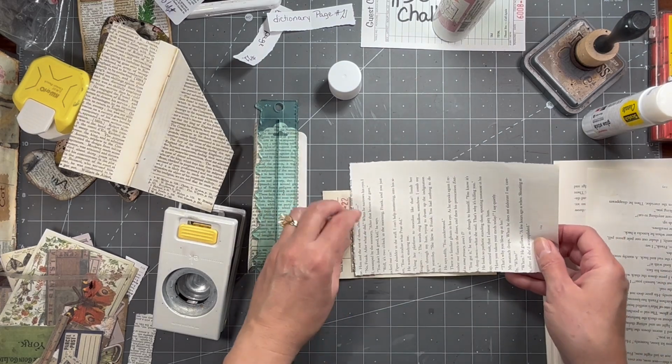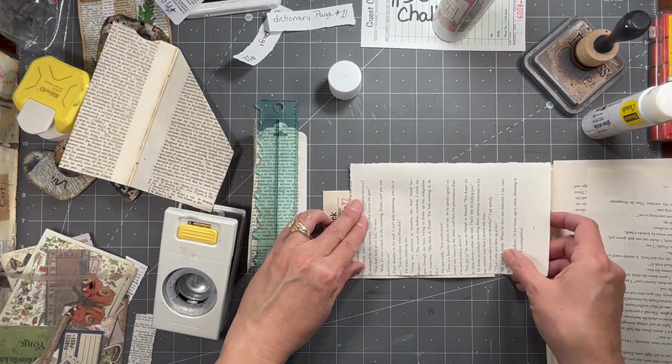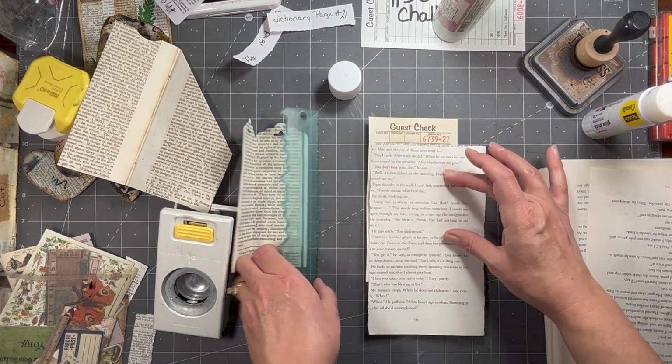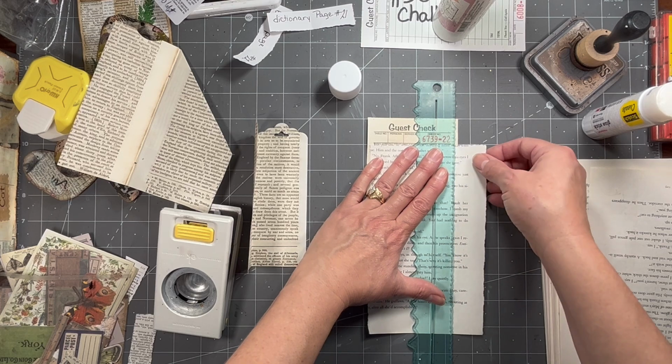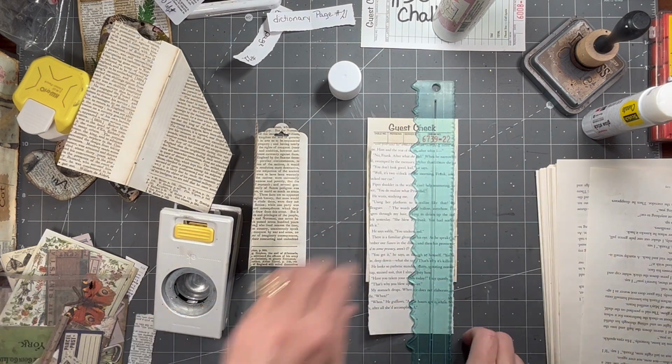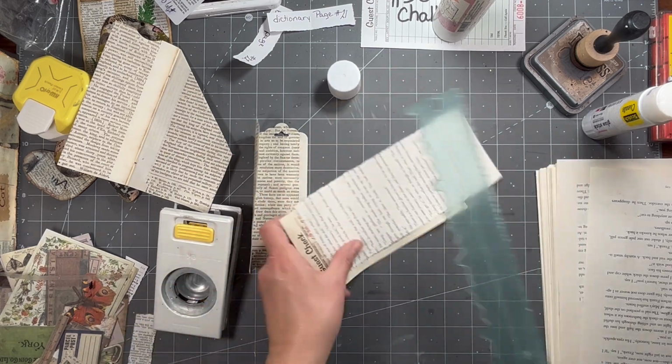And I'm just going to cover this part. I'm not going to cover the whole thing. I guess a lot of it is going to get torn off. Just don't want to see bad words.